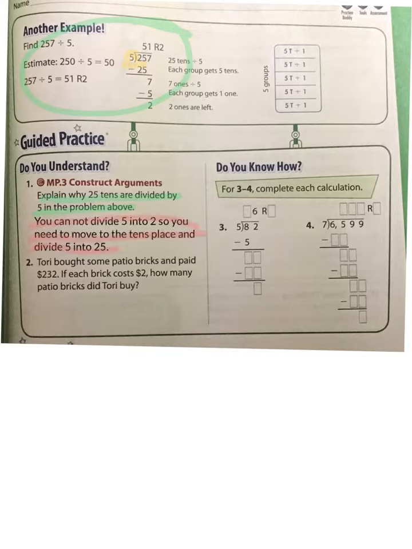Number 2. Tori bought some patio bricks and paid $232. If each brick cost $2, how many patio bricks did Tori buy? So we want to find out how many patio bricks did Tori buy. So we need to divide 232 by 2.